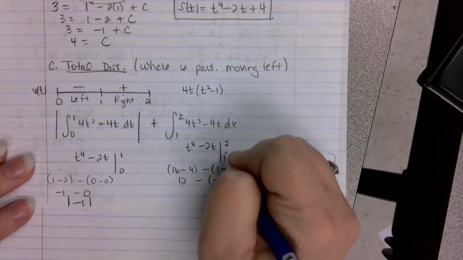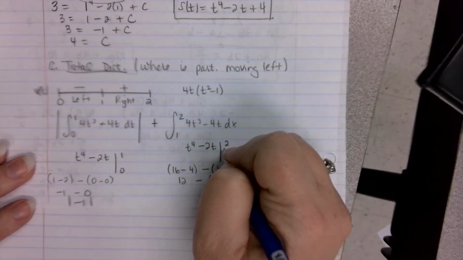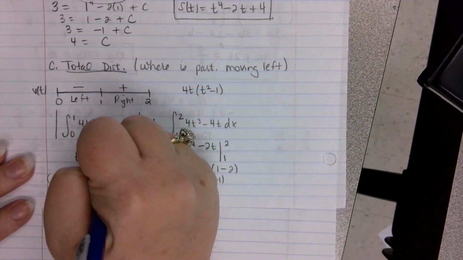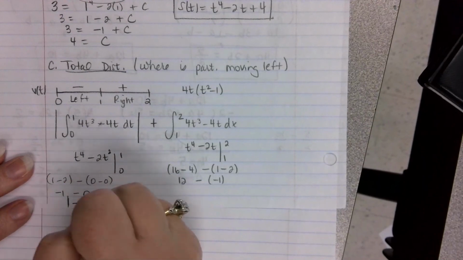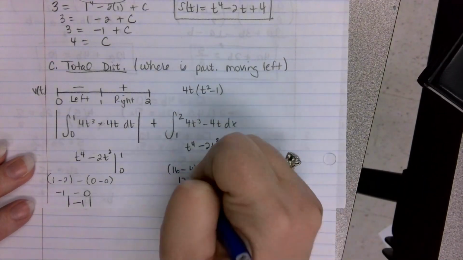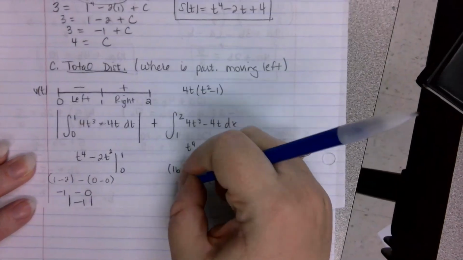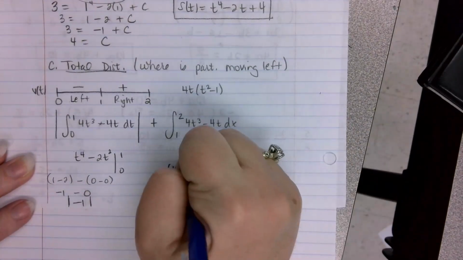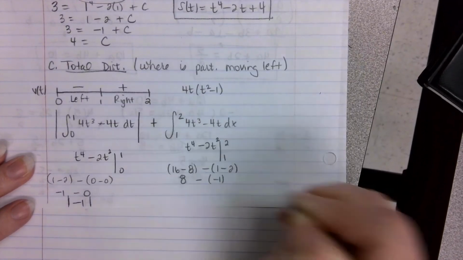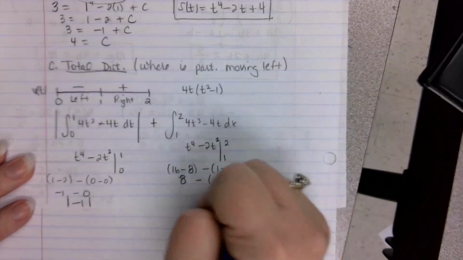Hold on. This should have been squared. Doesn't change this one at all, but it does change this one, because this would be 8. Sorry. And this would then be 8. There we go. 8 minus a -1 is 9.